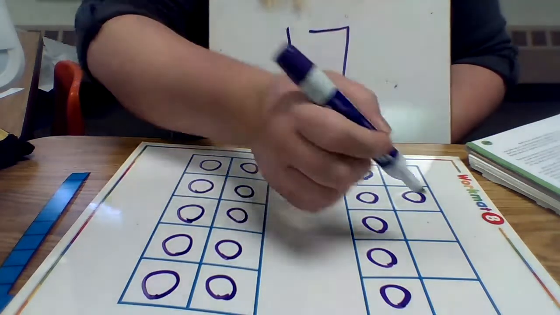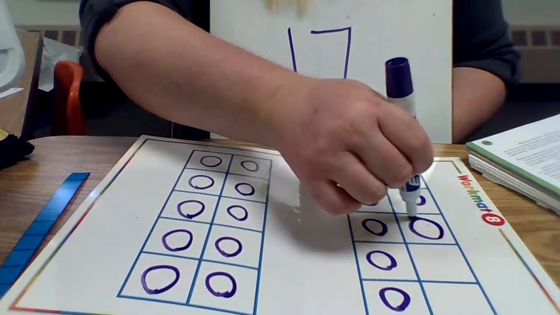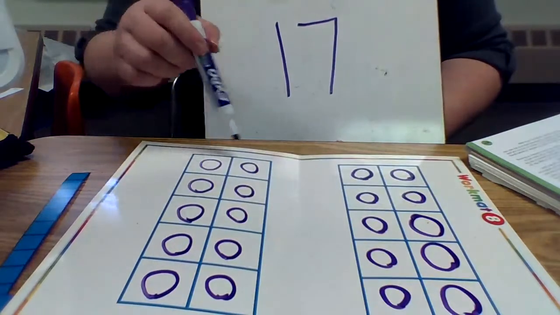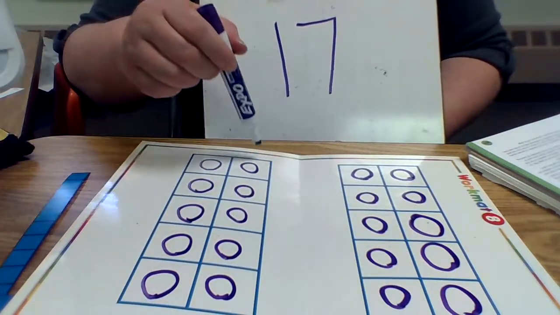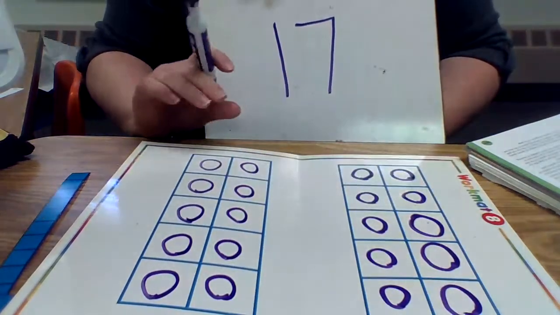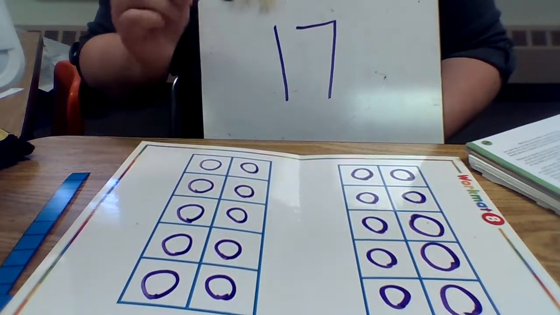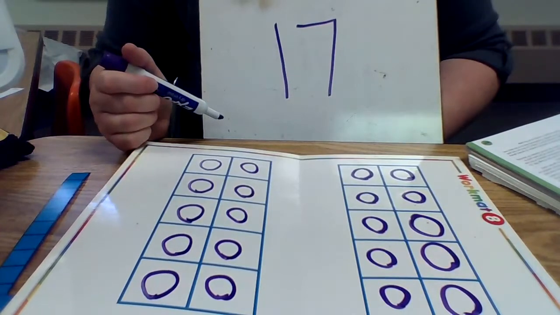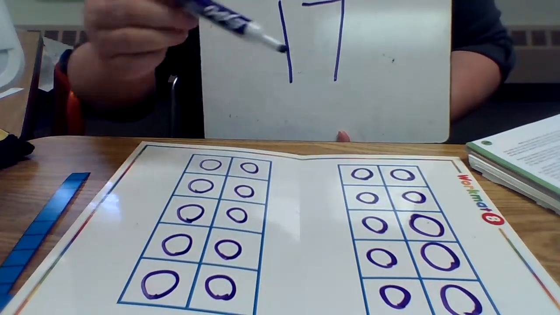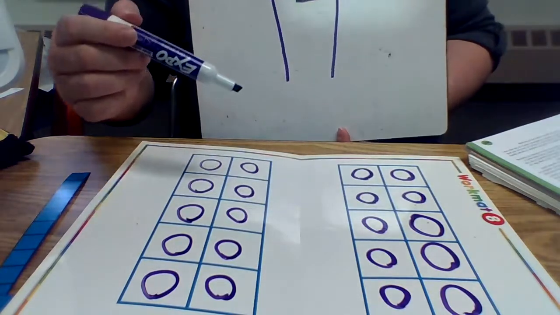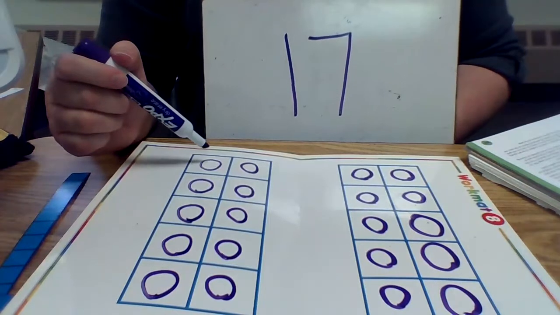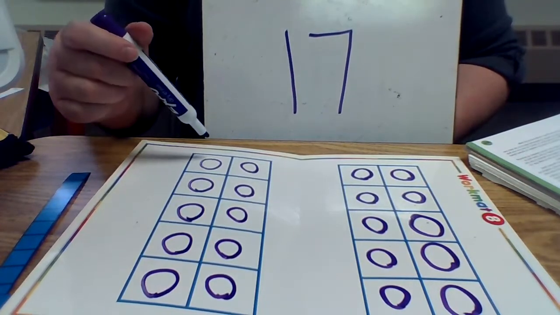But let me fill this up. So I have 20 now. Remember, 5, 10, 15, 20. So there's 20 of them now. But I only want 17. So we will have to put X's. This is what you're going to do on your worksheet too. And we need to put some X's on some of these. So let's count to 17.